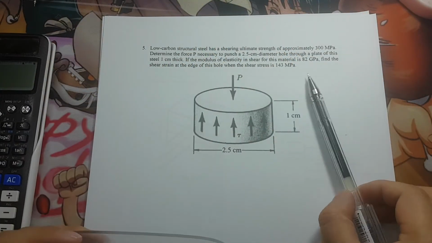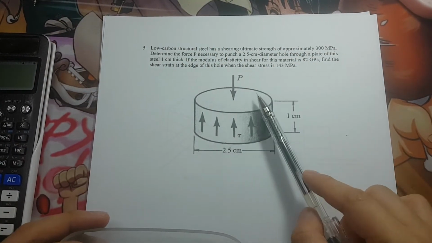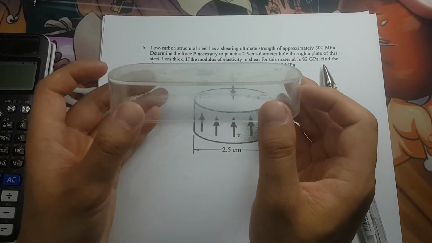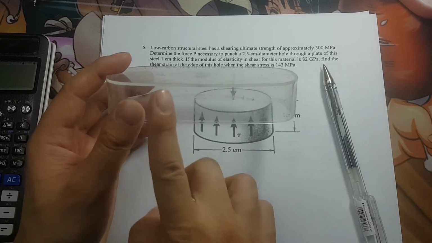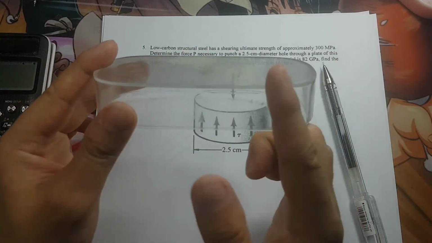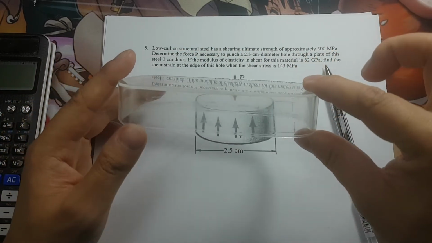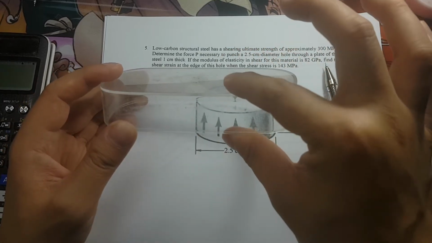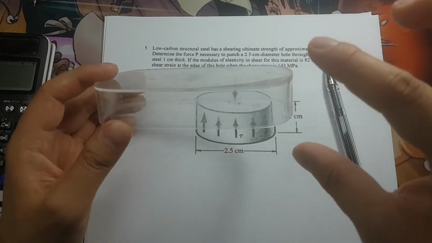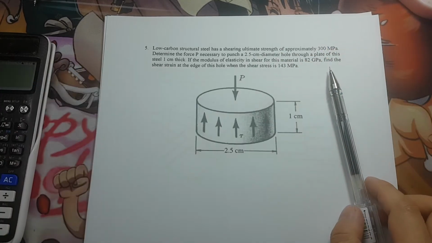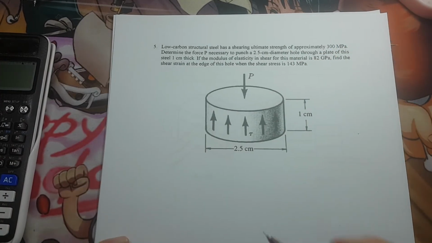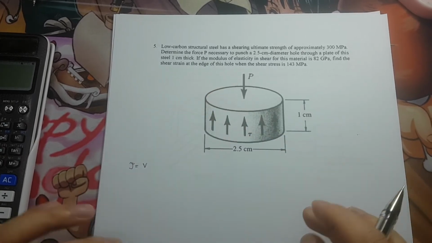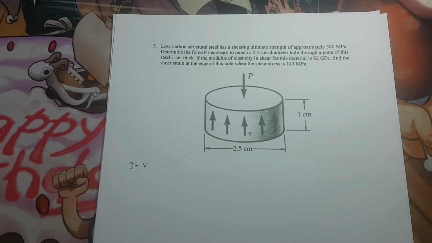Since we are dealing with shear, the area that would be involved here would be the circumference times the thickness. I repeat, the area involved here would be the circumference times the thickness. So for our working equation, we know that tau is equivalent to shear force divided by the area. Okay?